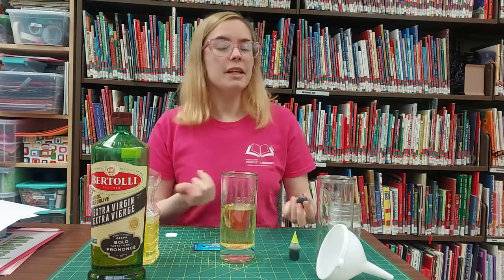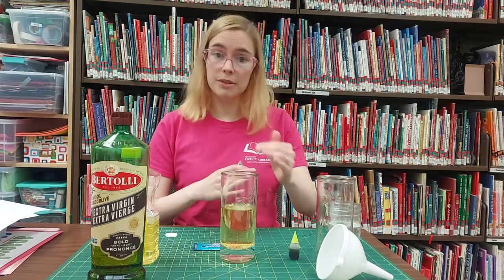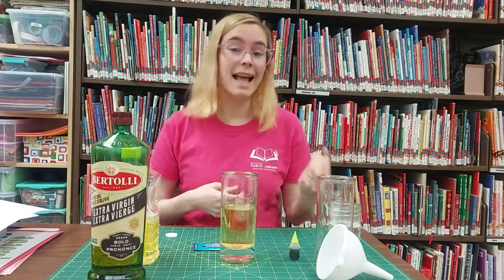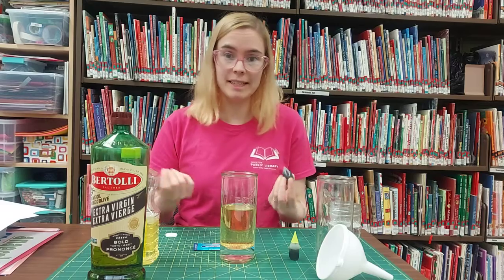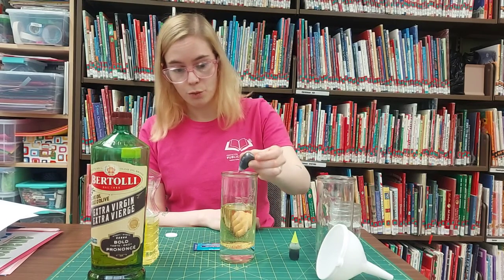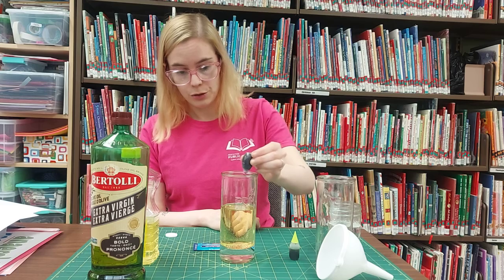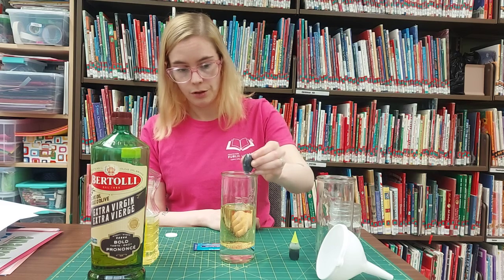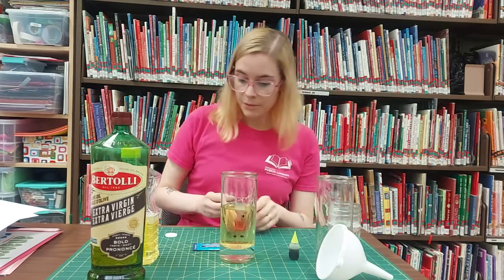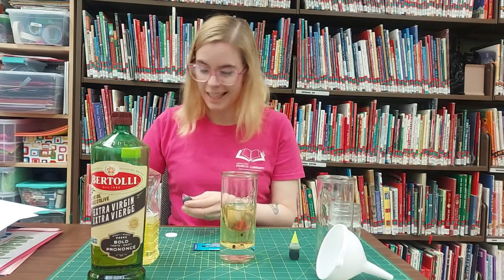Again, it doesn't really matter because they will actually sort themselves out and separate themselves out due to their non-polar and polar non-mixy tendencies. So once you've done this, you want to add about 1, 2, 3 drops of your food coloring. It can be any color.